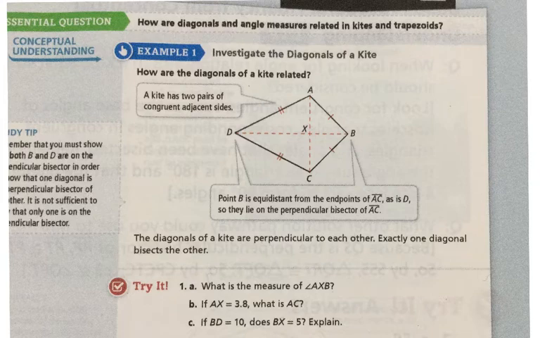Now, are all the sides that are beside each other congruent? No, because look, is DC beside CB? But they aren't congruent. Okay, but every side has another side that's touching it that it's congruent with. Questions about that? So you probably need to make yourself a little list of properties of kites.